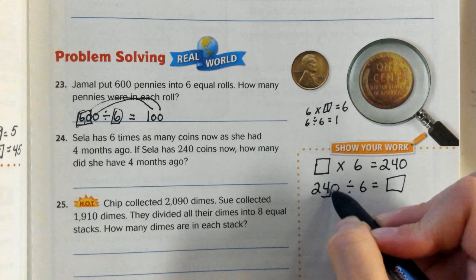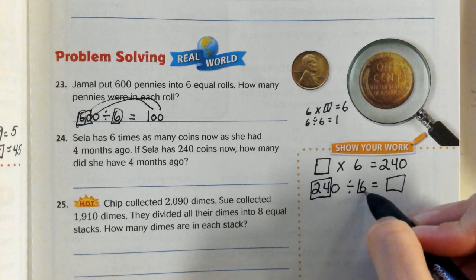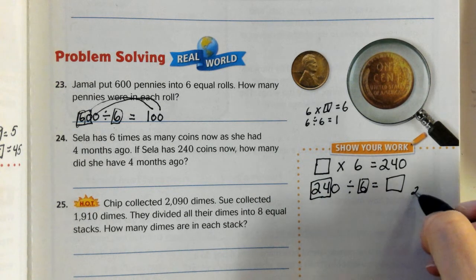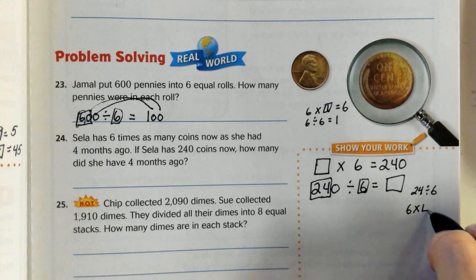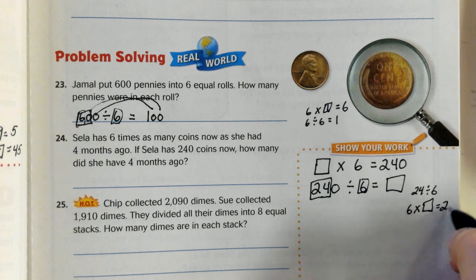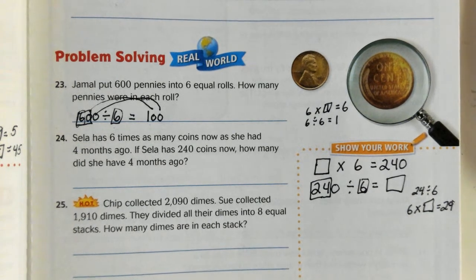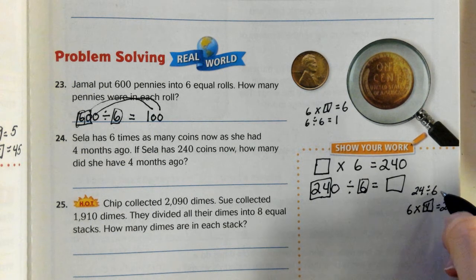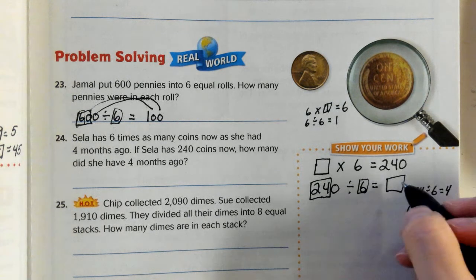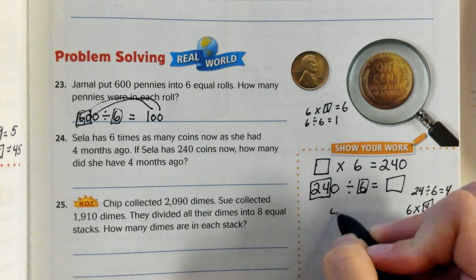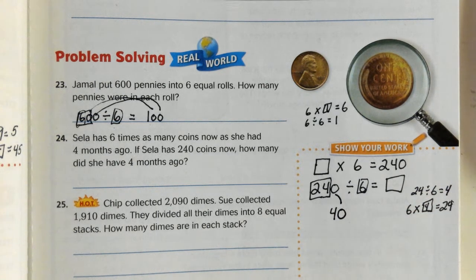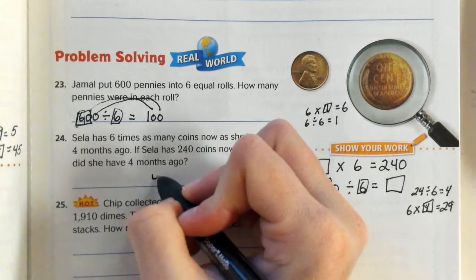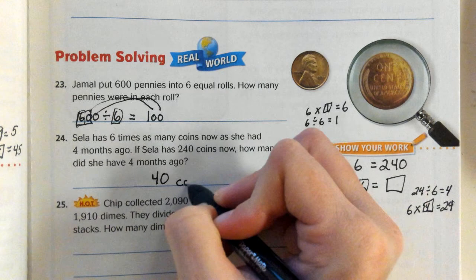And now I'm going to follow my procedure. I'm going to put a box around my non-zeros, and I'm going to say 24 divided by 6. I'll think about it like multiplication. 6 times what number equals 24? Good. 6 times 4 equals 24. So 24 divided by 6 equals 4. So I'll write my 4 here, and I'll bring down my 0. So 4 months ago, she had 40 coins.